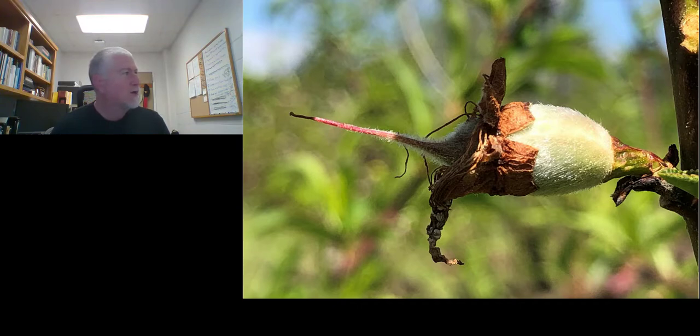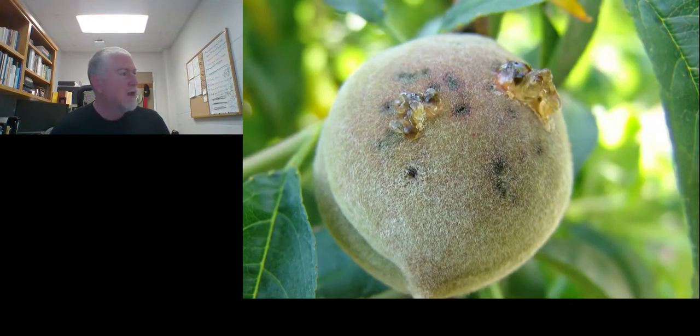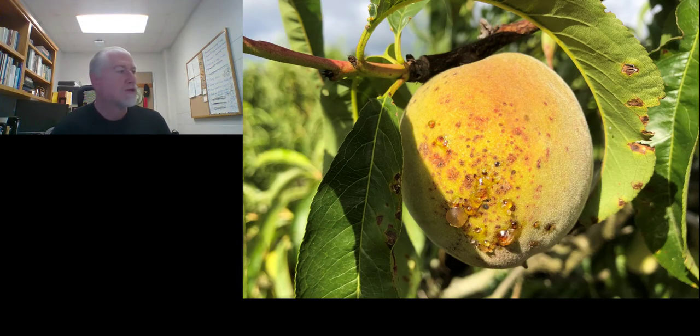So that's what you're going to be concerned about. And of course, if you get early season infections going on, you can see infections from bacterial spot very early. This is a young fruit that's already showing the oozing and some of the damage from bacterial spot. And then it gets worse as the season progresses.